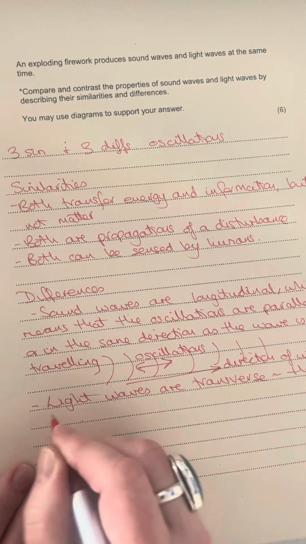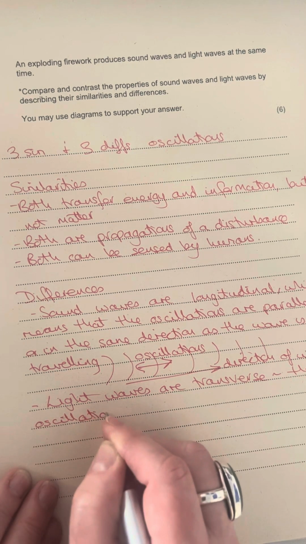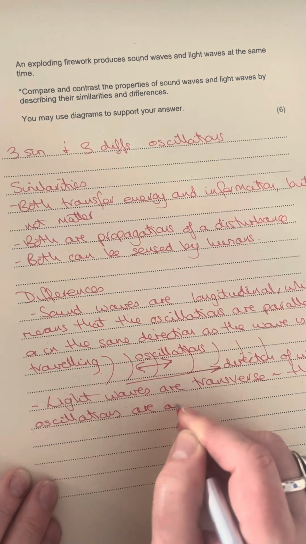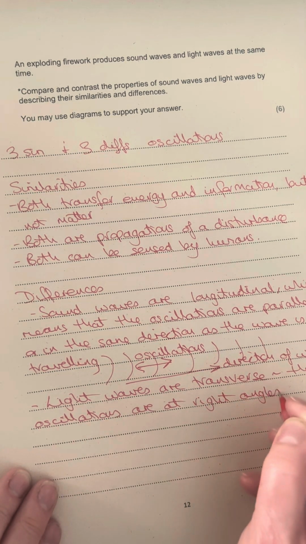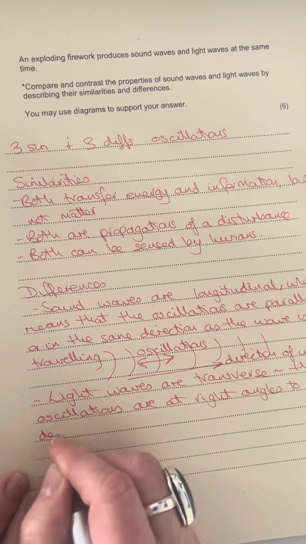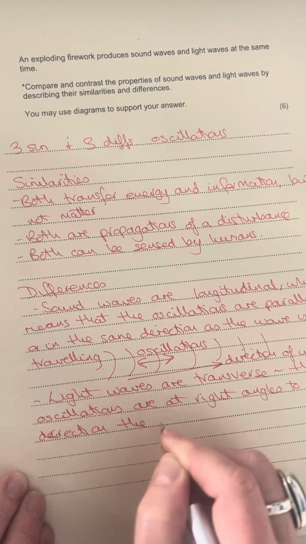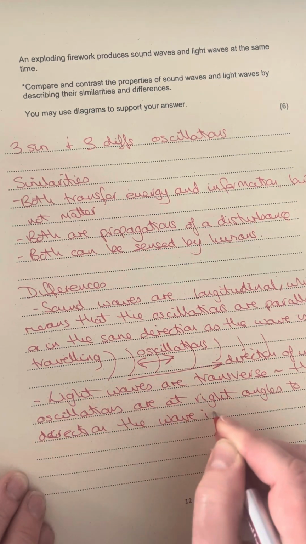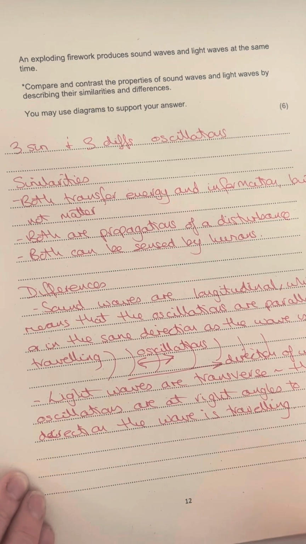The direction of the oscillations are at right angles to the direction of the wave, or the direction the wave is travelling in. So that's one major difference, and we've explained it in some detail.